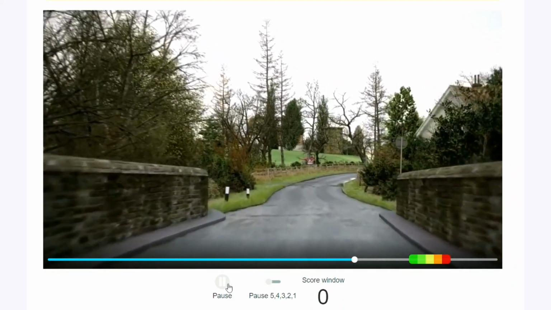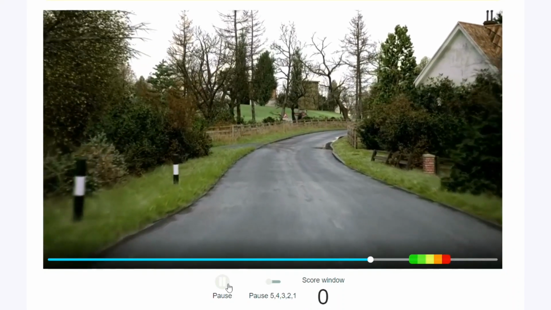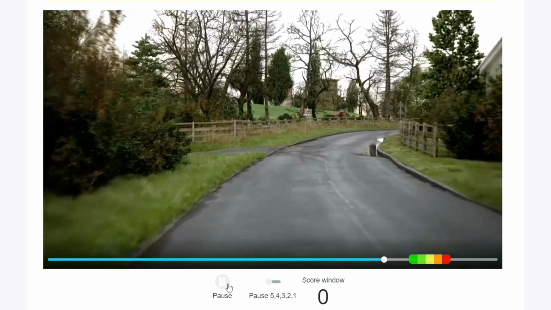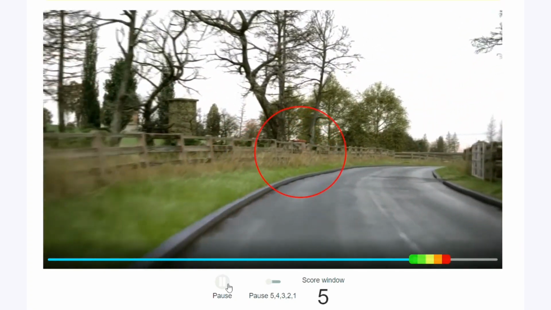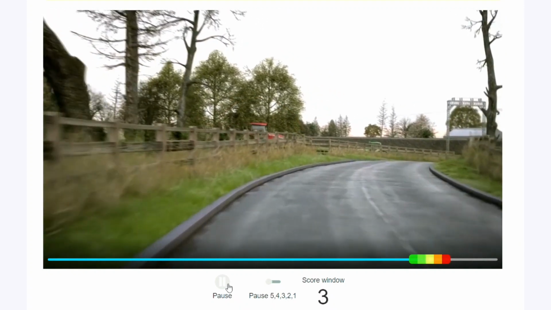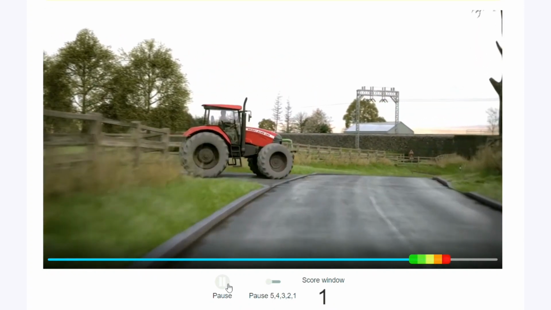As you move past the sign, you see a tractor in a field. At this point, the tractor is a potential hazard. As soon as it starts to move in the direction of the main road, it becomes a developing hazard.